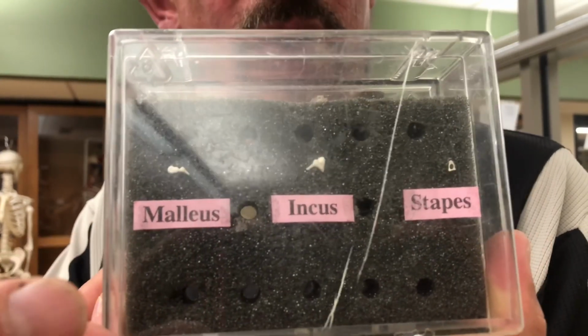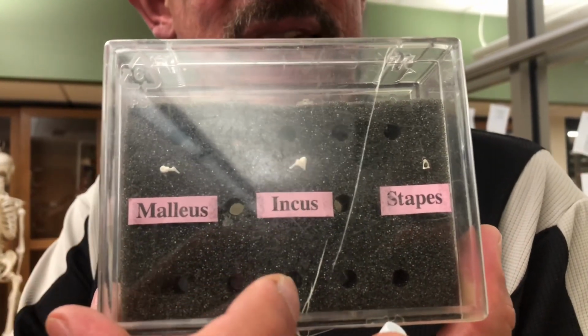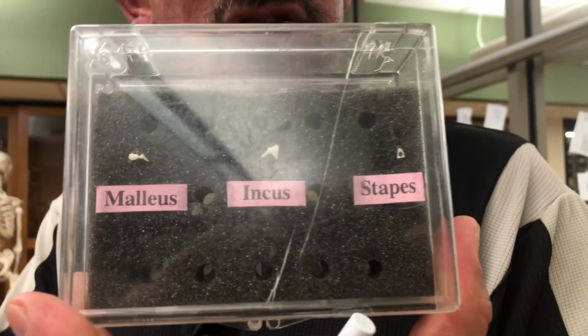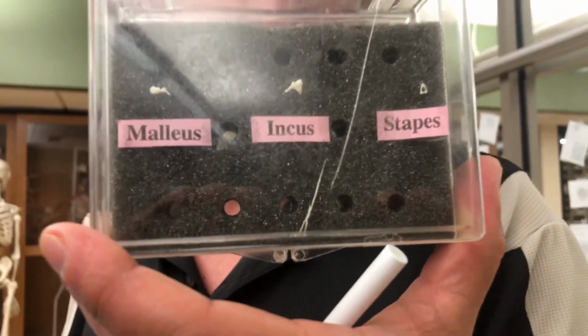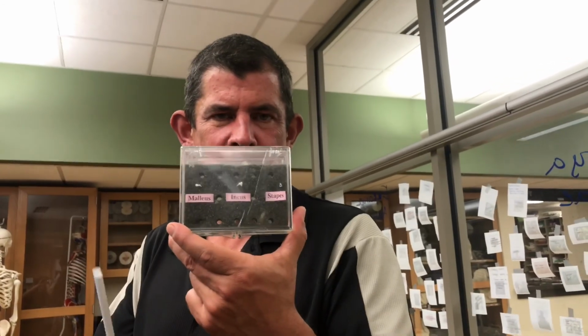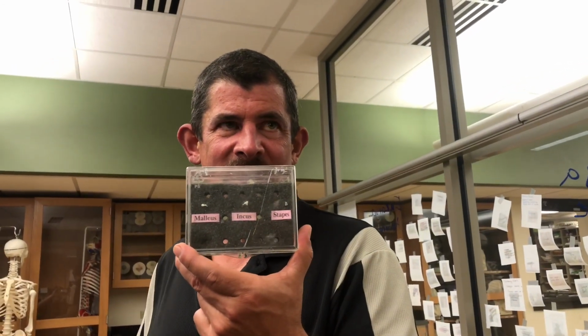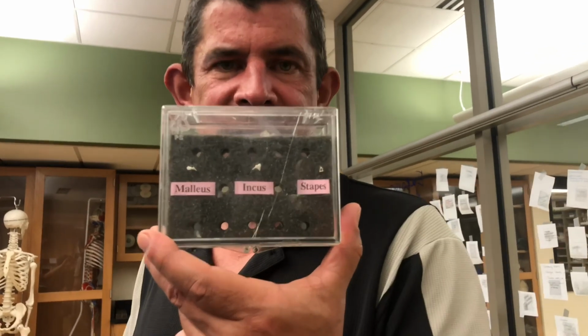So in order, the malleus is the first one, the incus, and the stapes. Again, I promise you they won't show up like this on the test with the names underneath of them. Okay, so malleus, incus, and stapes. Definitely just pay attention to those.